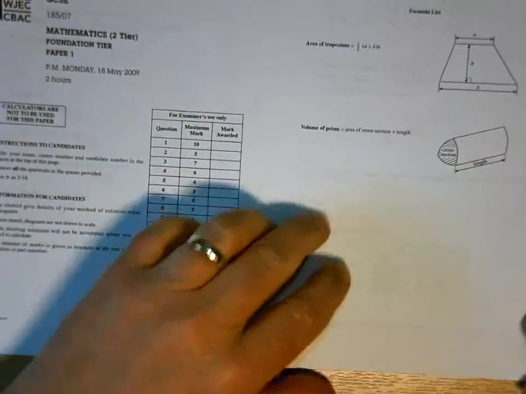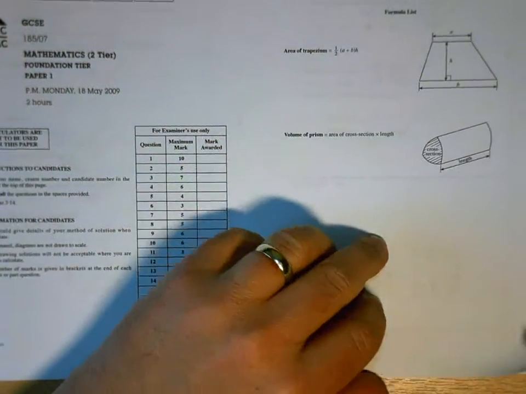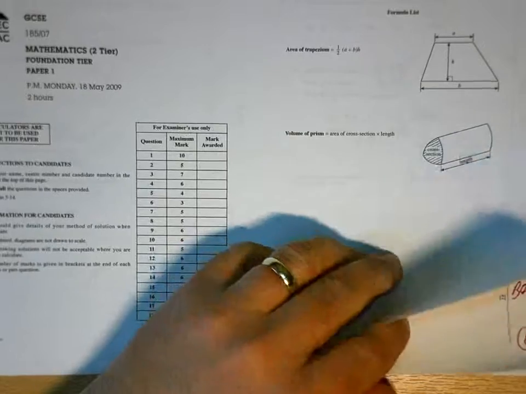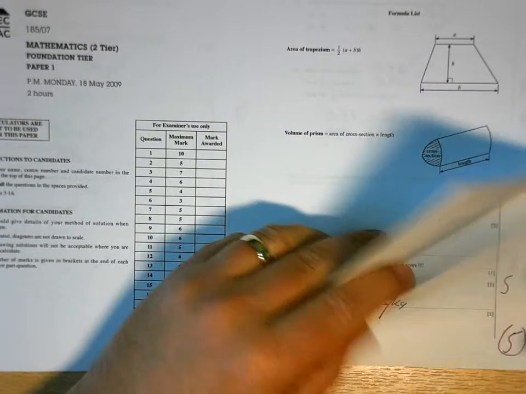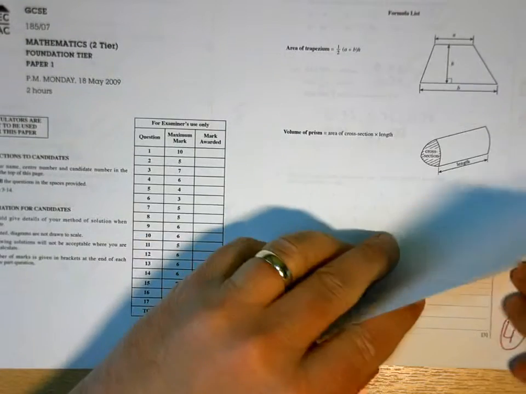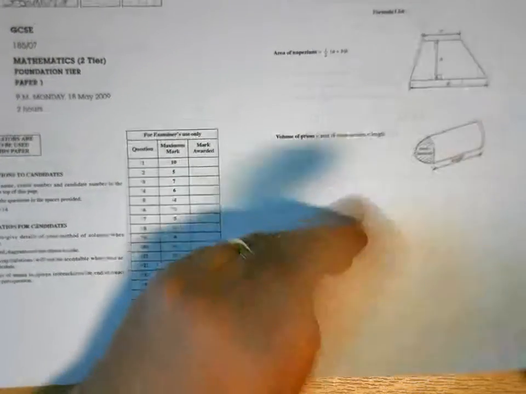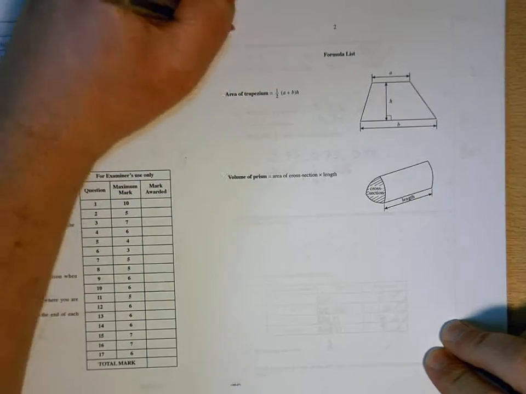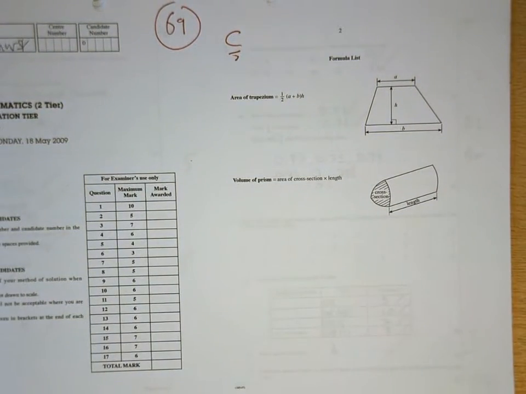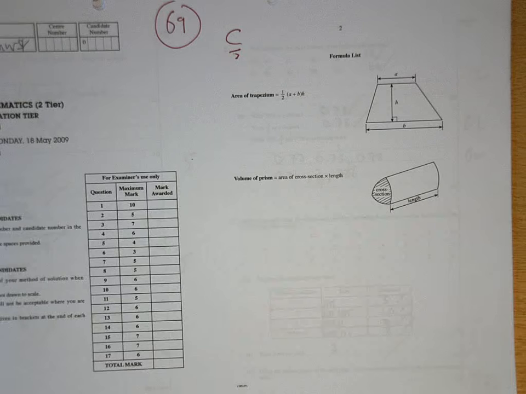So 70 is a tough ask to beat. Let's see how close you've got, Jack. 17, 23, 29, 35, 42, 51, 56, 60, 69. Well, 1 mark off. Still a grade C, and it's still, you know, a very high standard. So I'm pleased with that. And there's lots of marks in there that you've thrown away that hopefully when you go through it, you'll be kicking yourself.